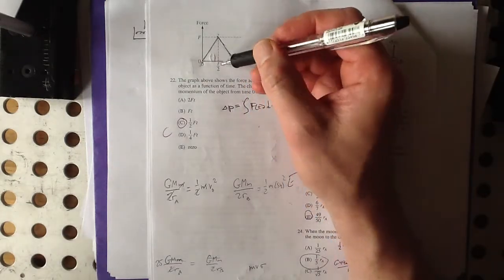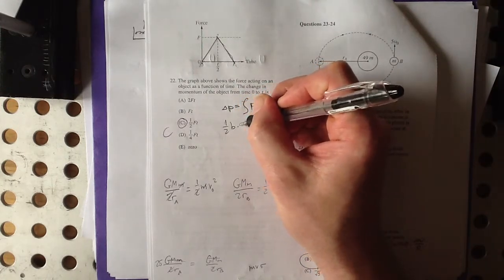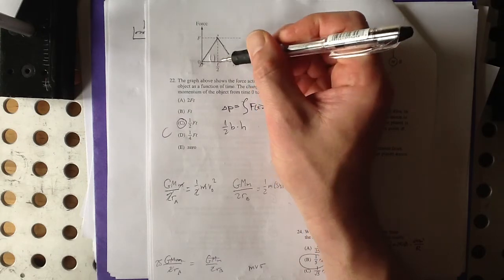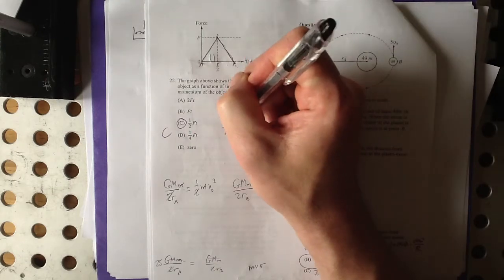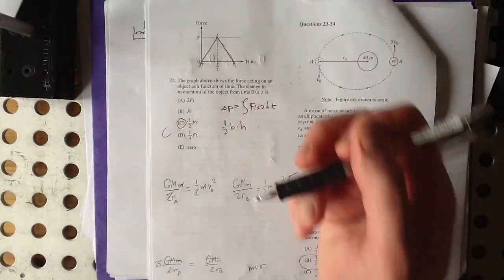And that's a triangle that has a base. If we did 1/2 base times height, the base is t, the height is F. 1/2 base times height is 1/2 Ft. This is the area of that triangle.